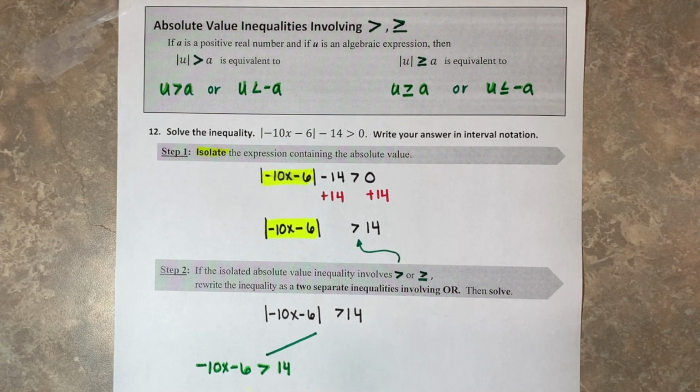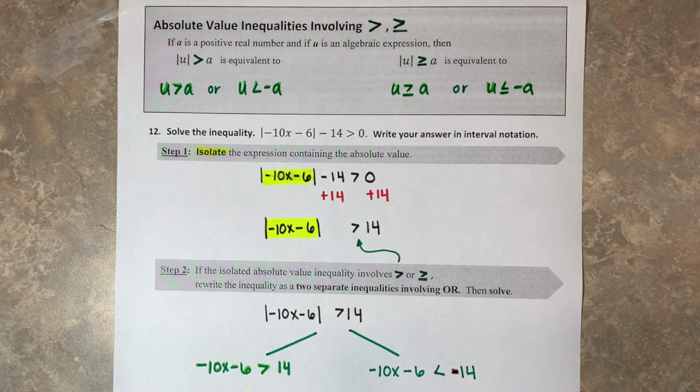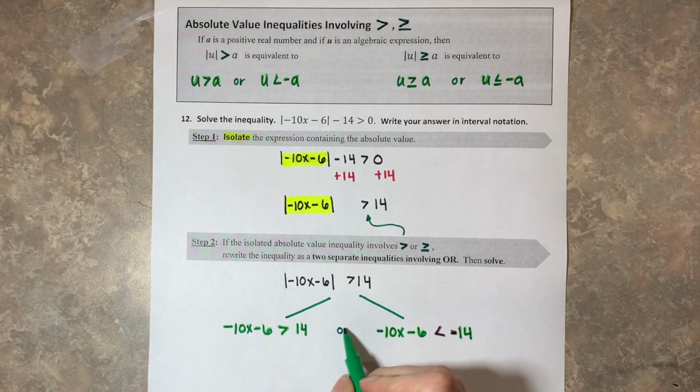The second inequality is almost just as easy to write. We start by copying down negative 10x minus 6, and then we make two changes. We make this 14 negative, just like we practiced with absolute value equations. And we also flip the direction of this inequality. So it becomes a less than symbol. And then we put an or in the middle.